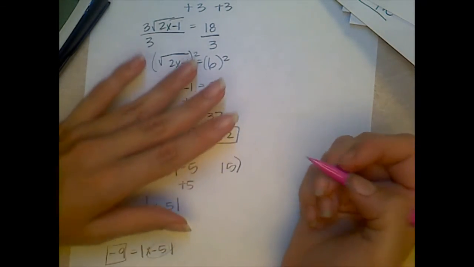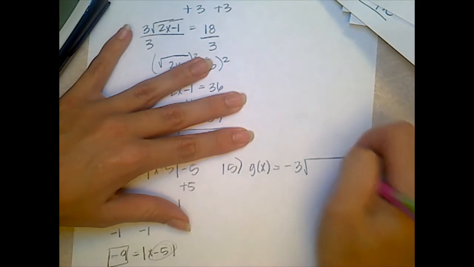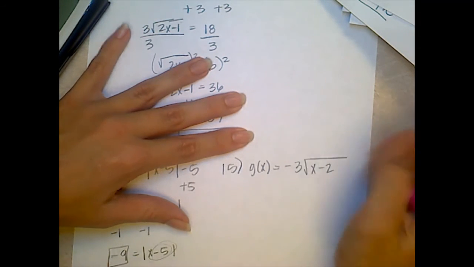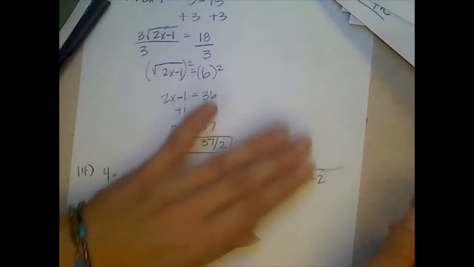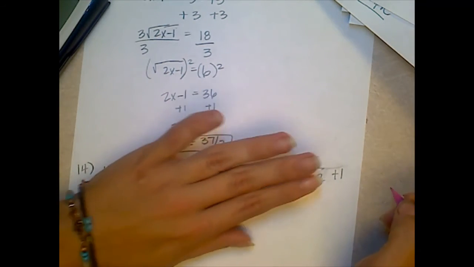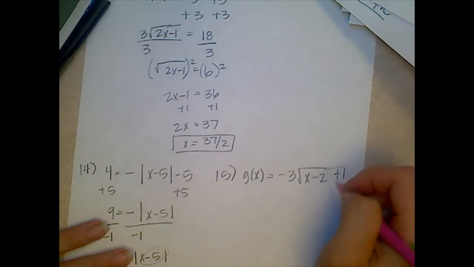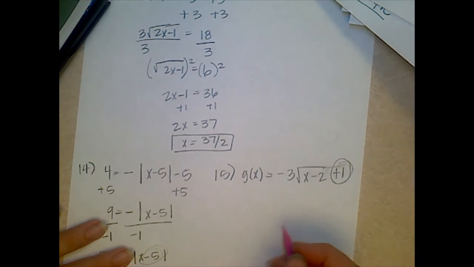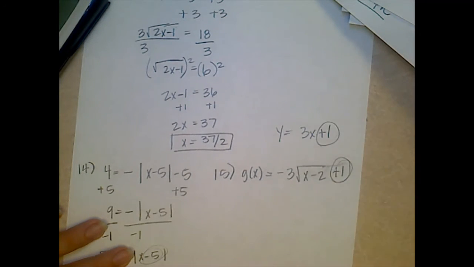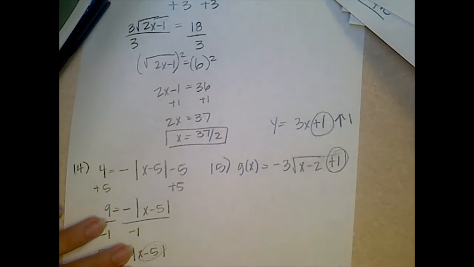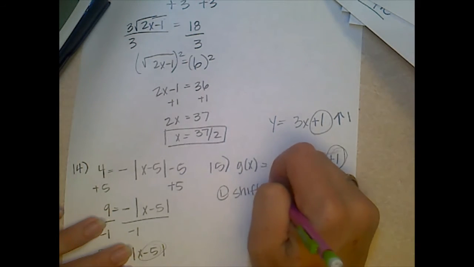15. G of x equals negative 3 square root of x minus 2, plus 1. She's asking you for what happens and how is it different. Okay? Use the easy ones first. You know this number up here, just like if you were going to have y equals 3x plus 1. That plus 1 would move that graph upwards 1 unit. It does the same thing down here. So it's going to shift up 1.